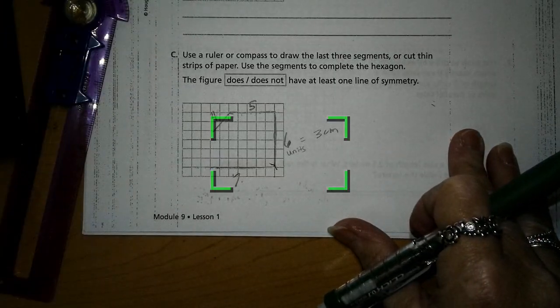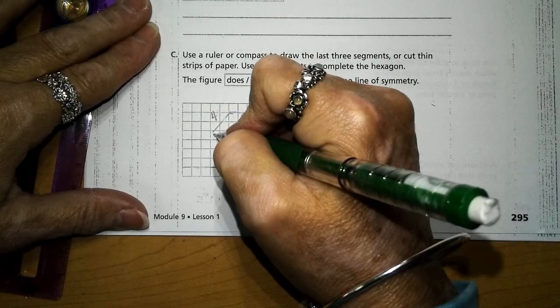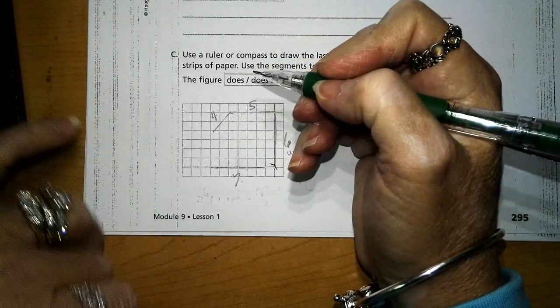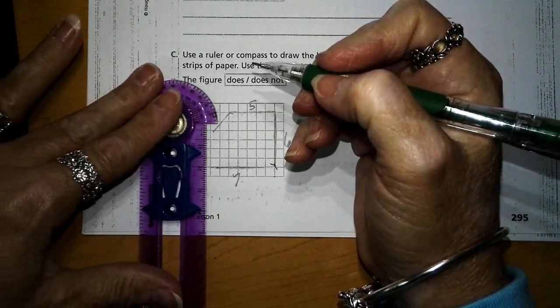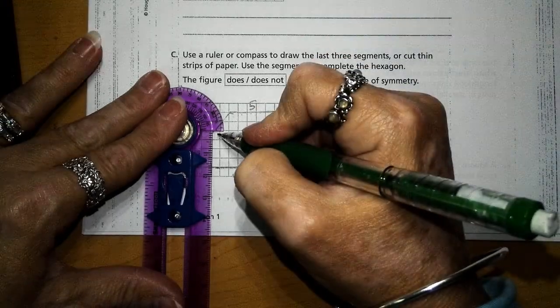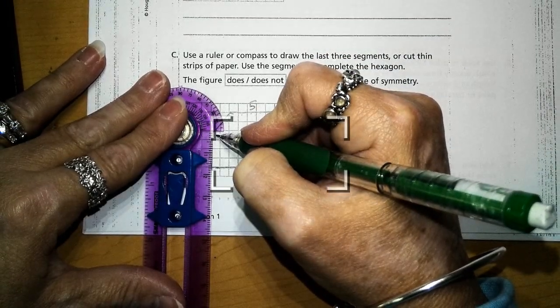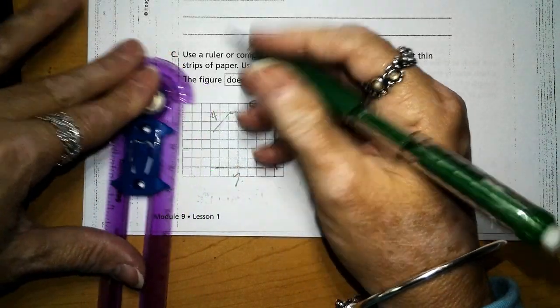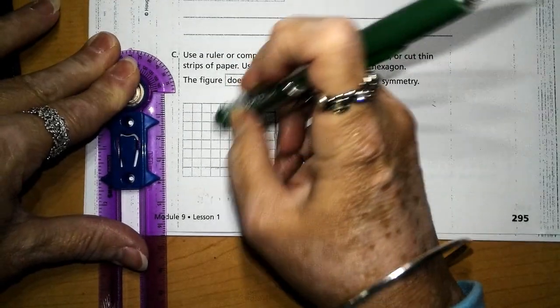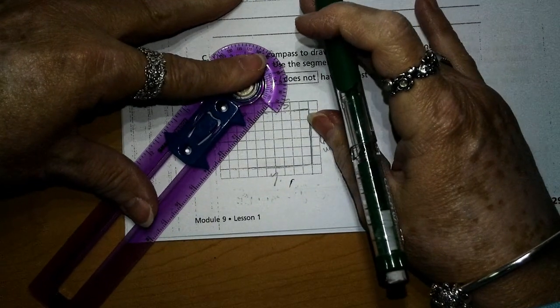All right, and then 3 and 2 doesn't really matter, so I can draw this one 1 centimeter, right? Because 3 divided by 3 is 1. So I'm going to re-slant this one because it's not going to give me enough of what I need.